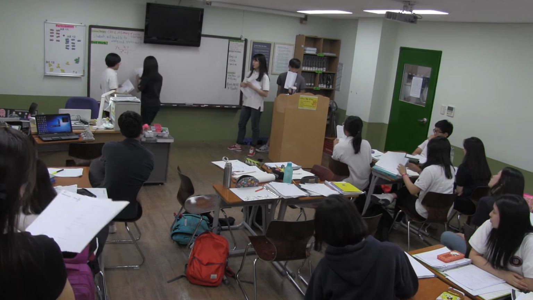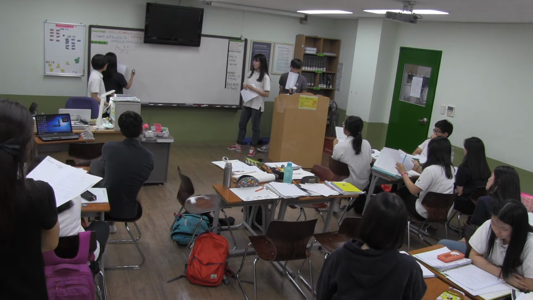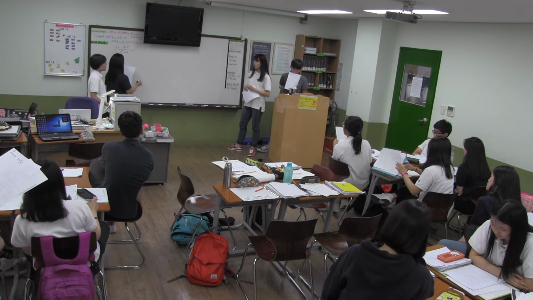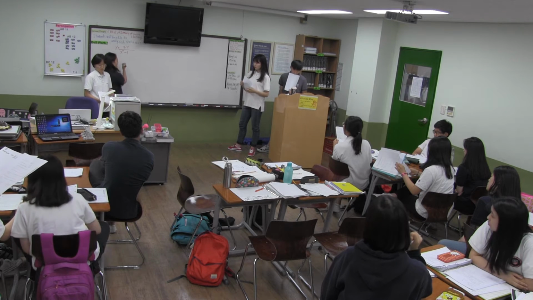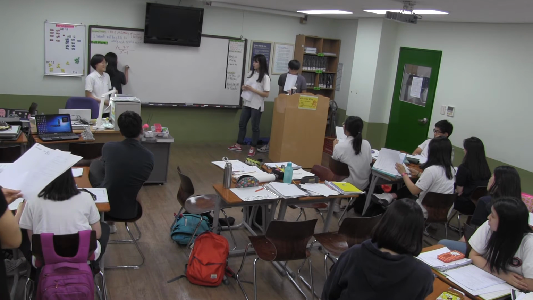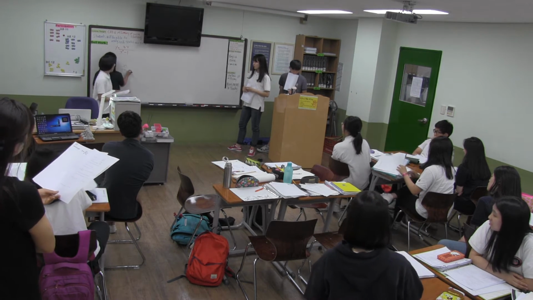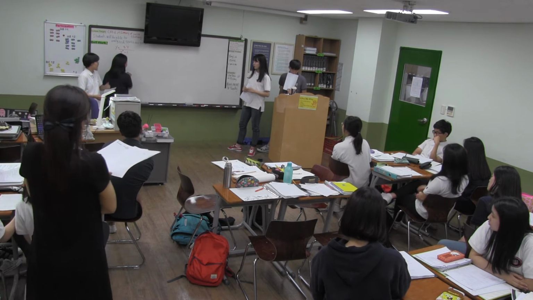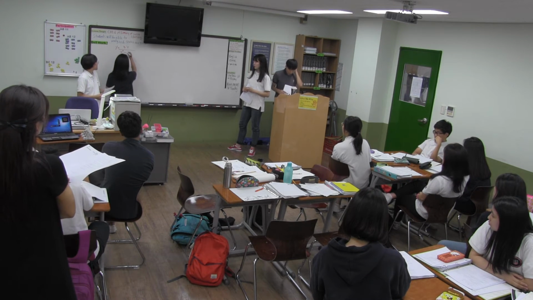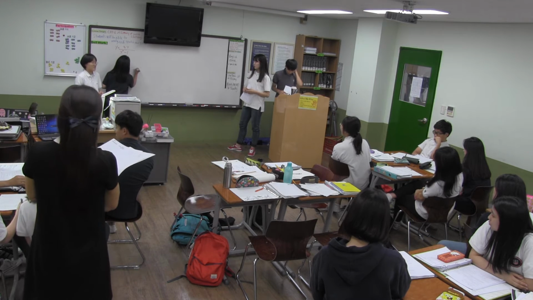Third, you have to determine the end behavior of the function. First, write the limit as x goes to infinity and as x goes to minus infinity of the original function.